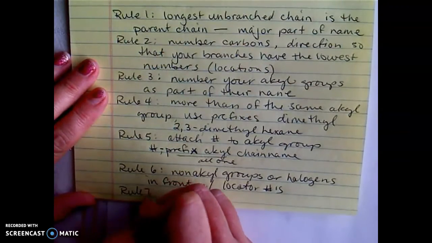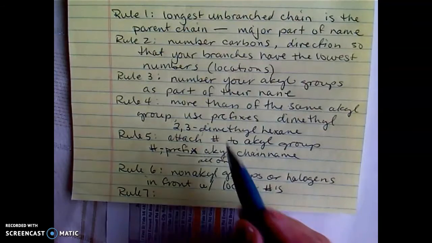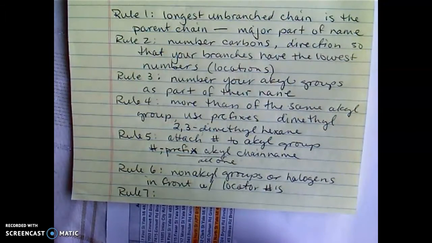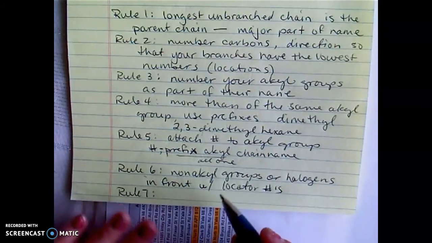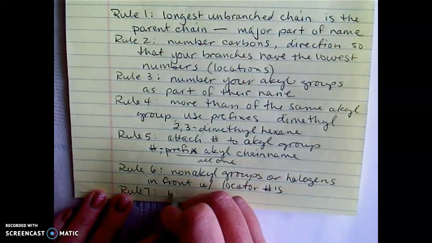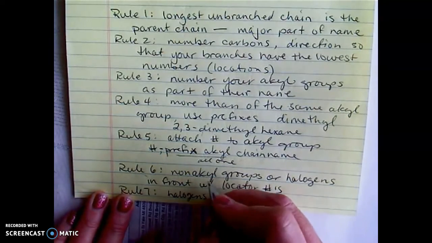Rule 7. Again, you might have 2 of the same alkyl group attached, or you might have 2 different alkyl groups, or maybe you have 2 alkyl groups and some halogens. How do you know where they go? Again, halogens first, then your alkyl groups.